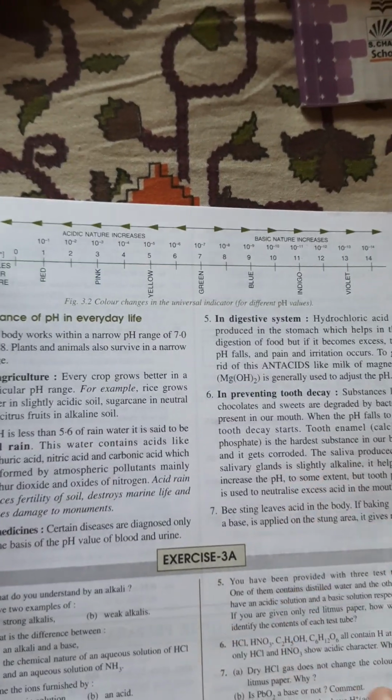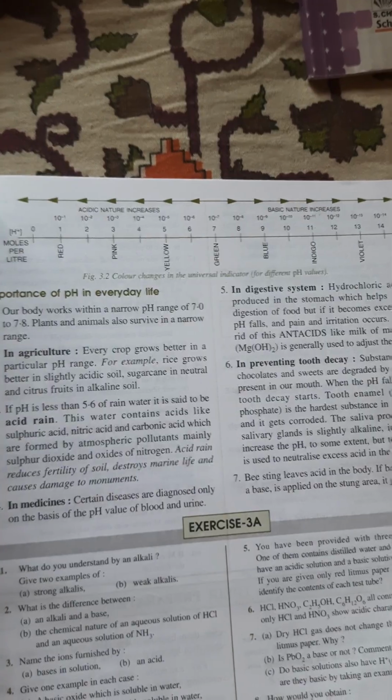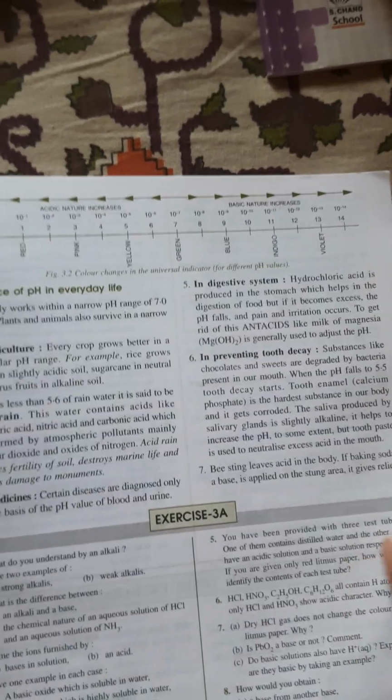Now the topic of bases is completed. The topic of bases is completed. Next class we will start from salt.